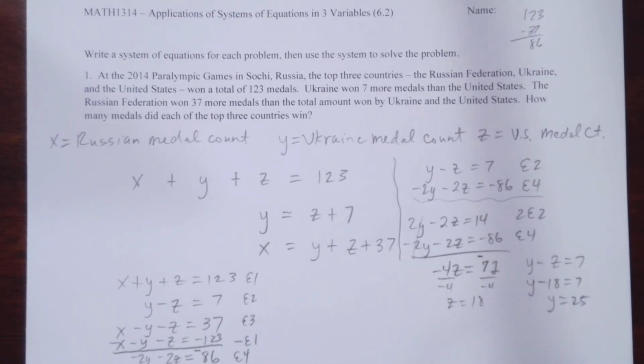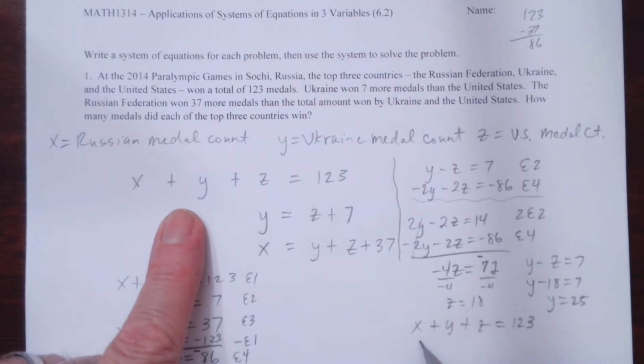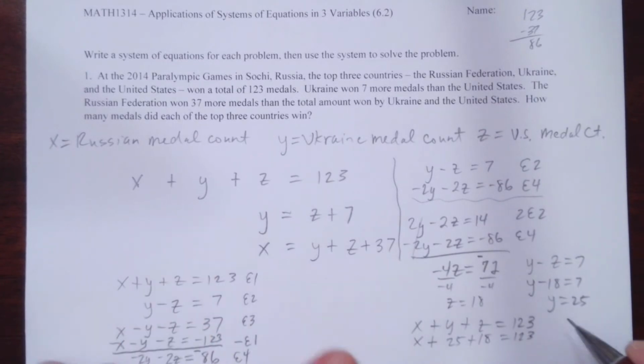Alright, so now we just need to go back and find x. We know x plus y plus z is 123. So we've got x plus 25 plus 18 equals 123.